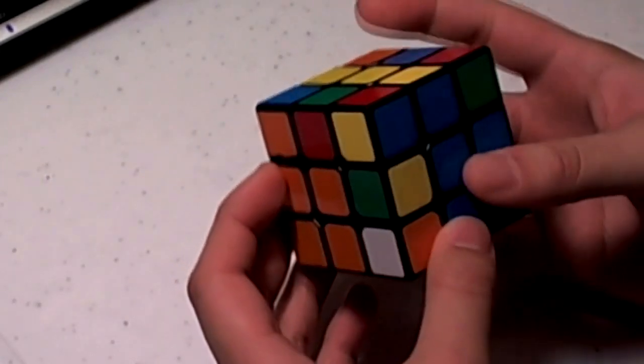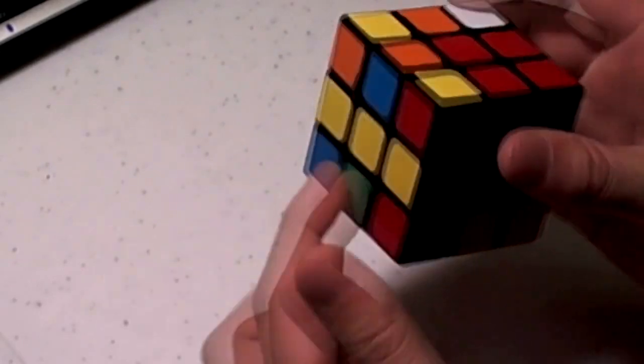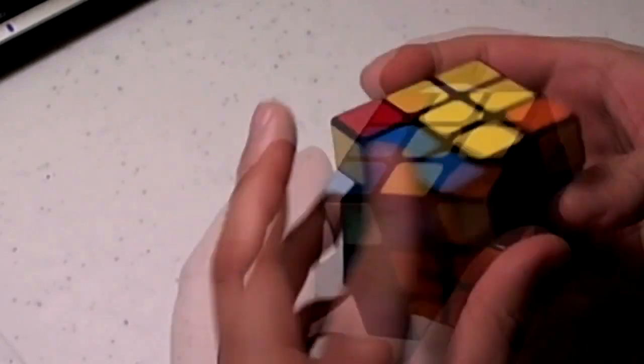And I can either do this or I can do this. I'm going to do this one first. And then I'm going to do this. And this is a sune. And this is a U perm.